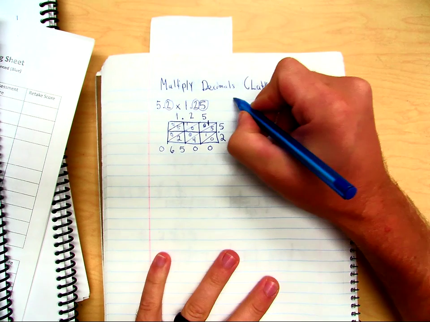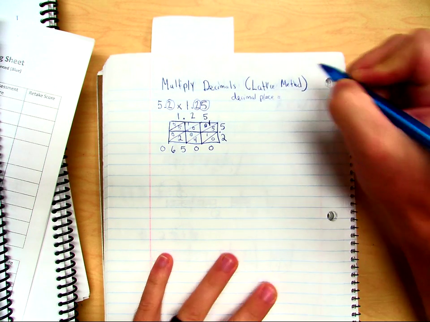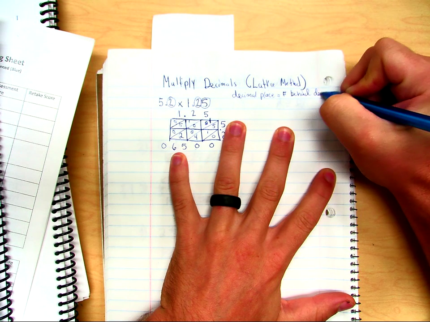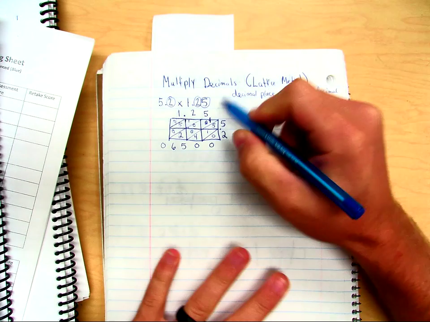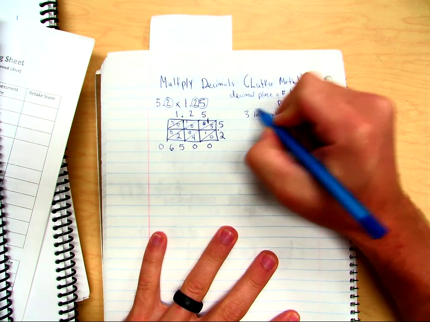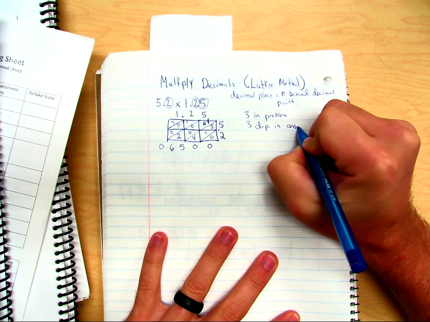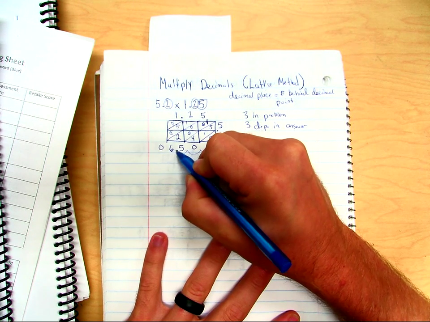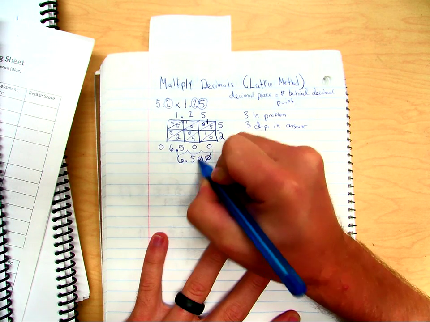What a decimal place is, that equals the numbers behind the decimal point. So if there's 3 in the problem, there's going to be 3 decimal places in the answer. So I look and I say 1, 2, 3. So my final answer would be 6.500 or 6.5.